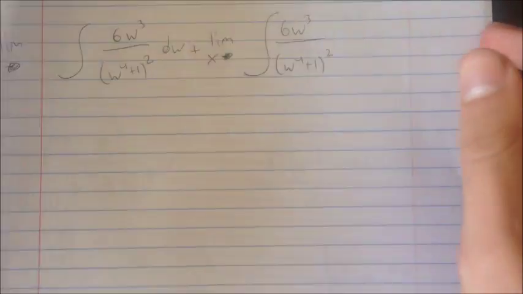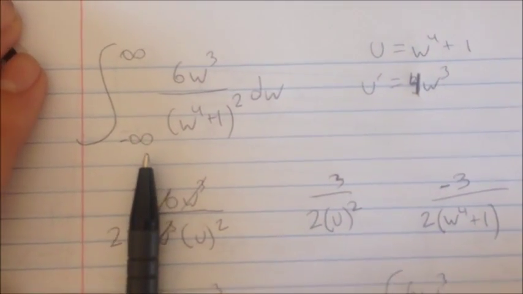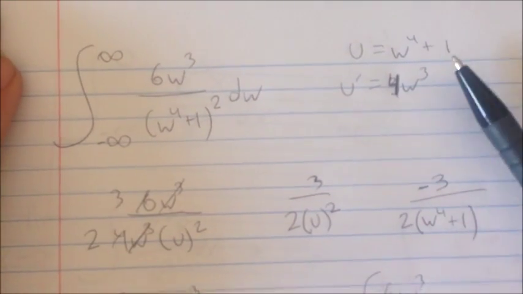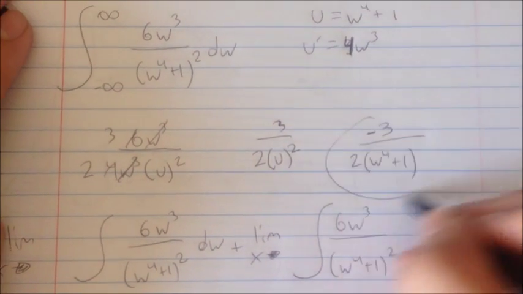We're going to do another problem. Alright, now we're going to have a limit of negative infinity to infinity with this function. This is the steps for the antiderivative, and this is the antiderivative right here.